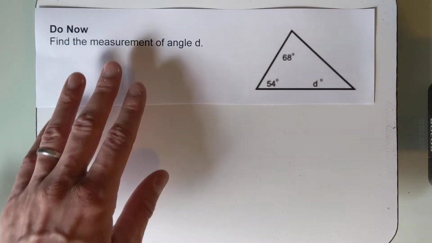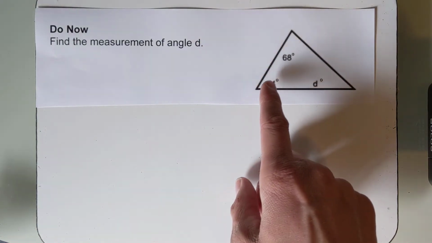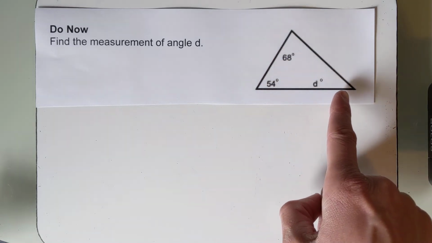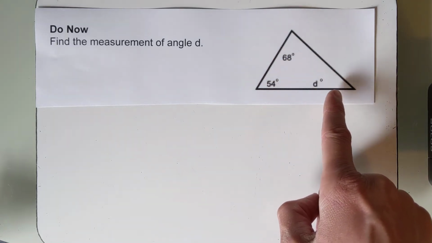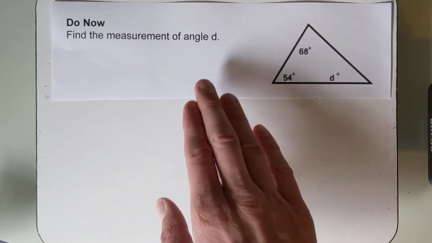Let's go ahead and take a look at our do now. Just question number 1 here. It's just asking you to find the measurement of angle D. So we have this angle is 68 degrees, we have this angle is 54 degrees, and this one we don't know. It just says D. So that's what we need to find. That's our variable. How many degrees do you think D is going to be?